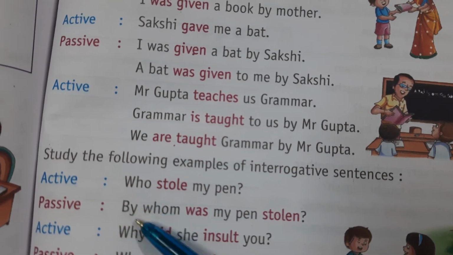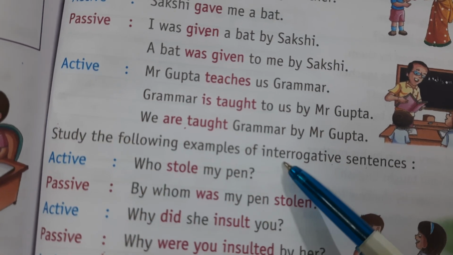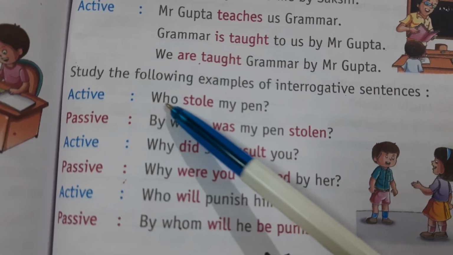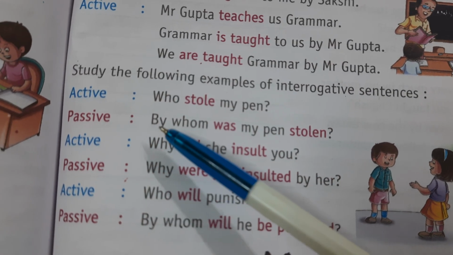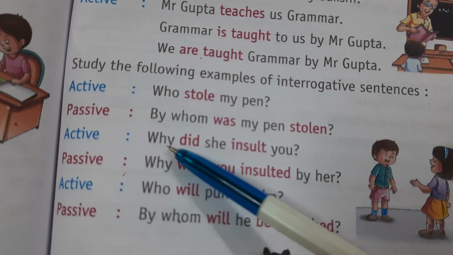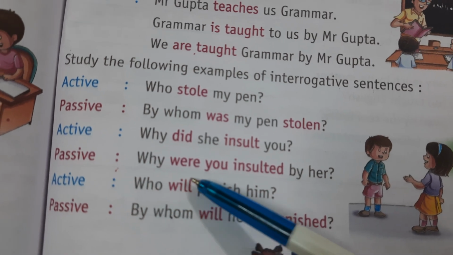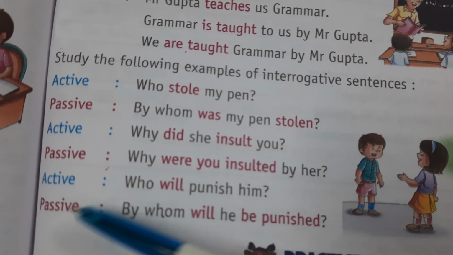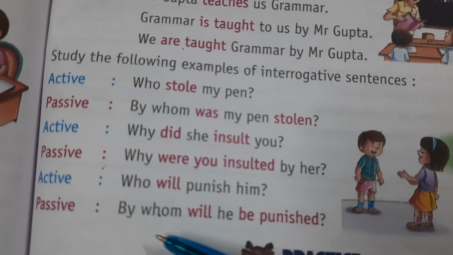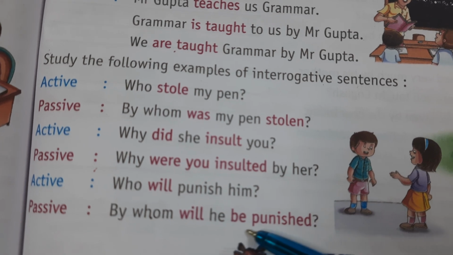Now look here. Here are some more examples, which are interrogative sentences. So study the following examples of interrogative sentences. Active: who stole my pen? Passive: by whom was my pen stolen? Active: why did she insult you? Passive: why were you insulted by her? Active: who will punish him? Passive: by whom will he be punished?